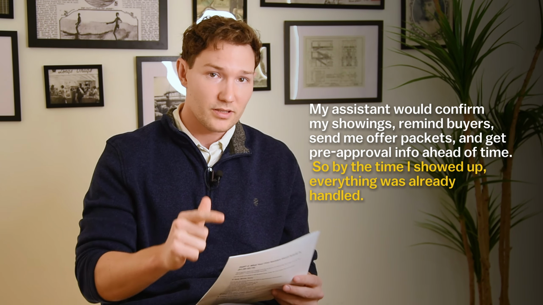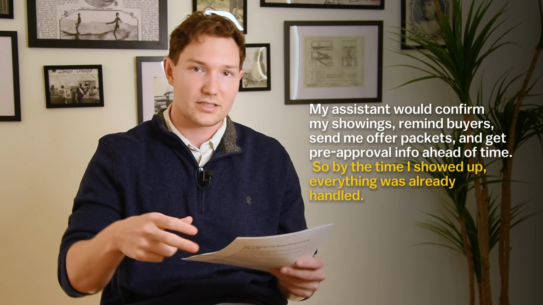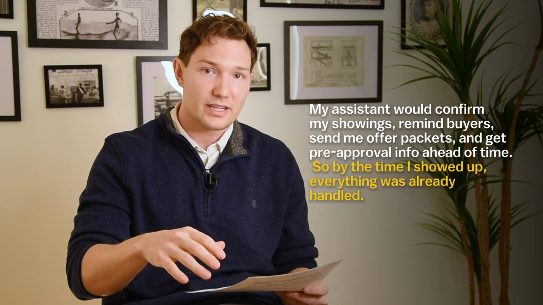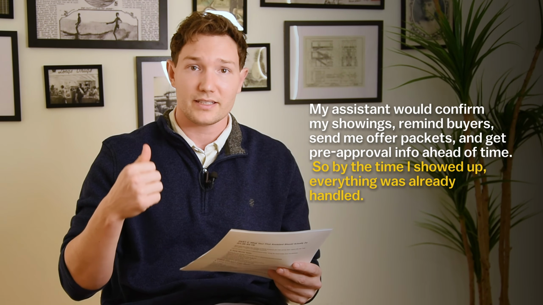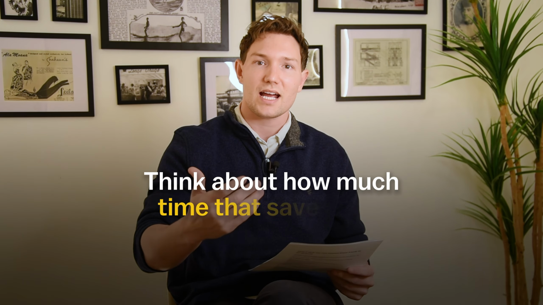By the time I showed up, I knew exactly where to park. I knew where the lockbox was. I knew how to get in. I knew how to find the unit in the complex because it was kind of confusing. And I knew everything about the property. I knew why the sellers were selling. I knew what price offer they had. I knew all of this going in. So by the time the client asks me, I have it already. All they think is, wow, Devin seems to know everything. That's amazing. But really, my assistant just prepped it that morning. It wasn't a big deal, but think of how much time that could save you.